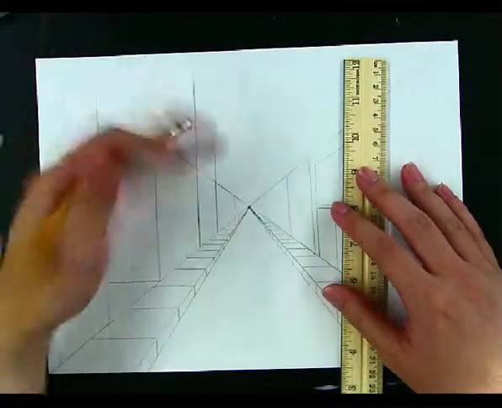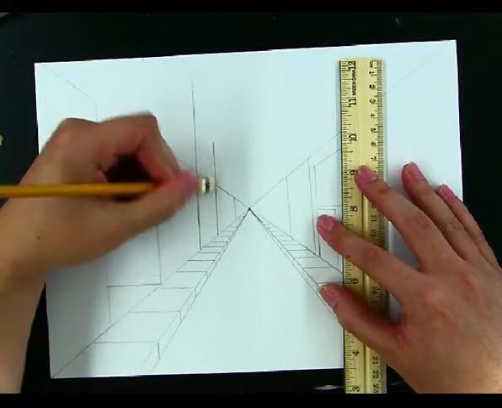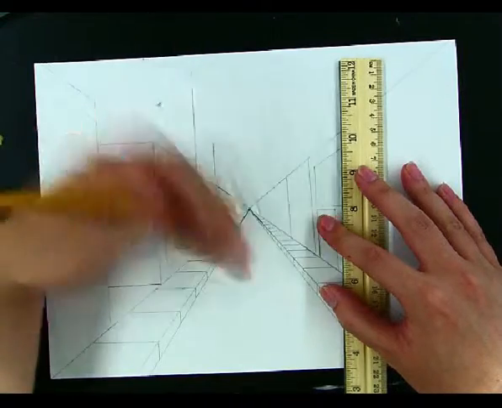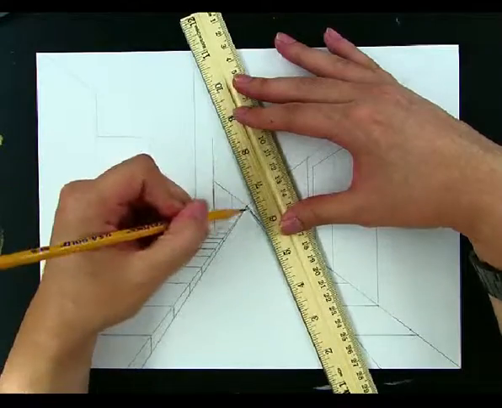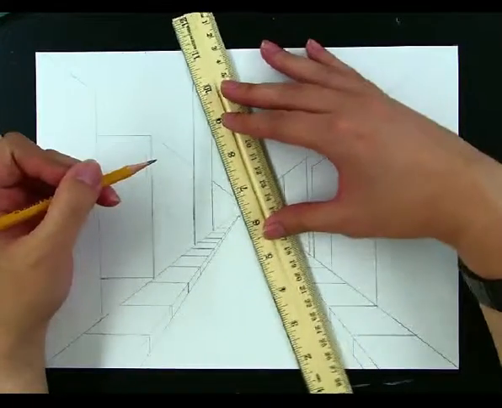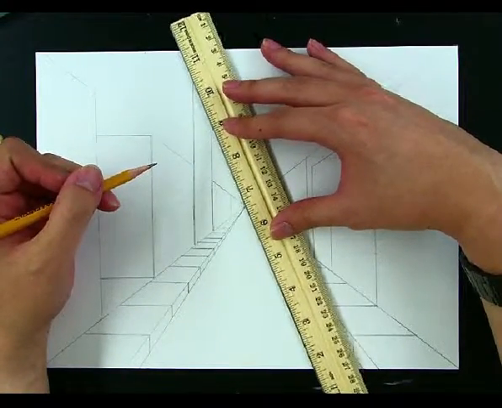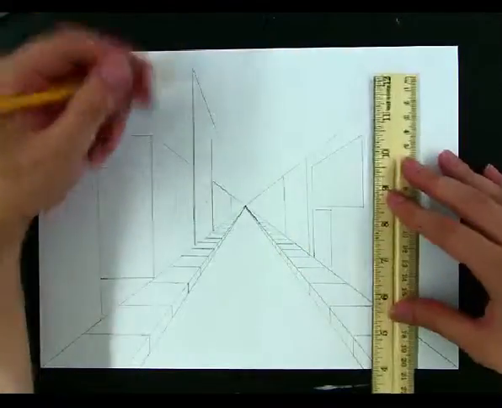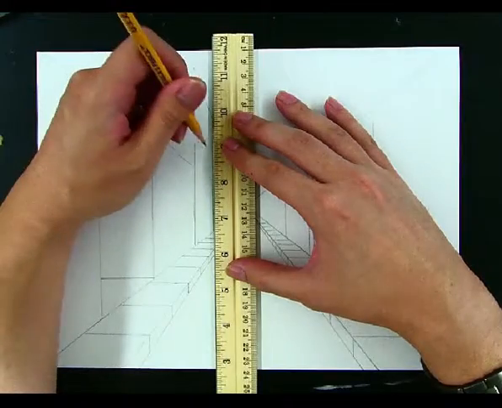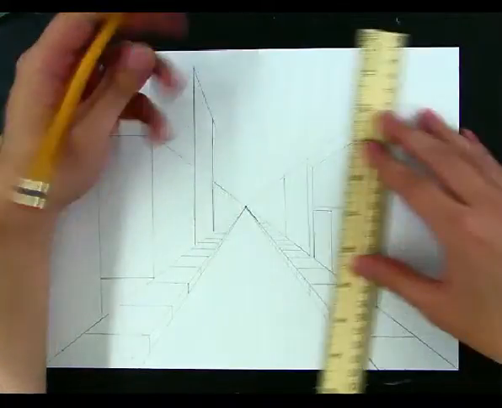Again, I'm drawing very lightly, so you always want to draw lightly with the pencil because you're always going to make changes or adjustments to your building. So this is going to be actually a very high building. So now I'm going to use my vanishing point, and I'm going to do a diagonal line here. I actually drew this line a little short, so we're going to have to add that line up a little higher.